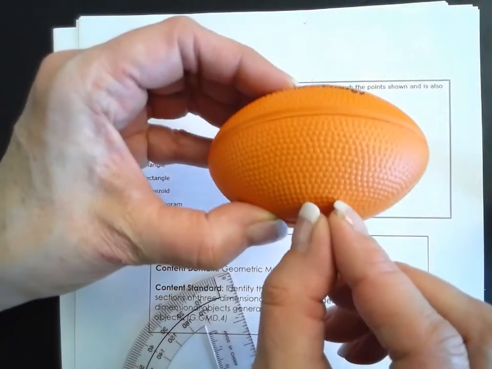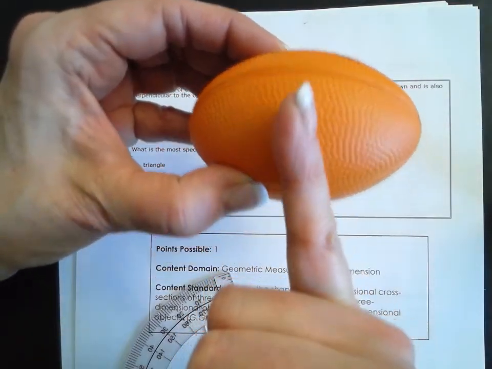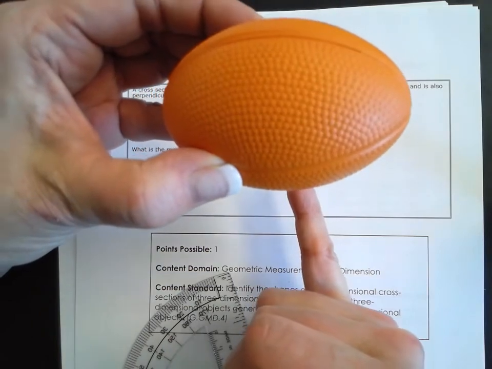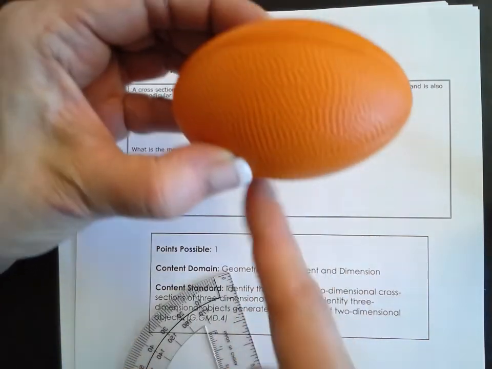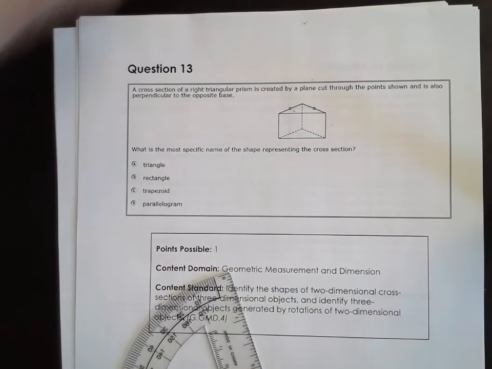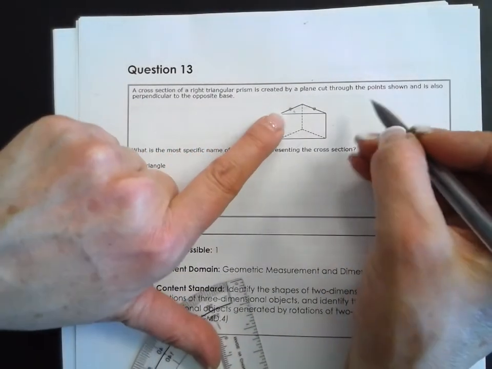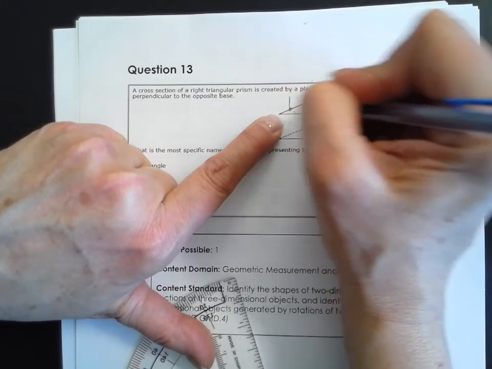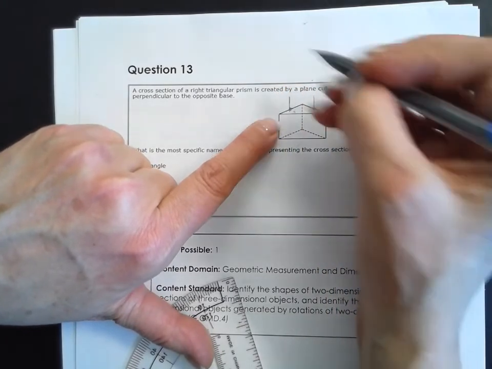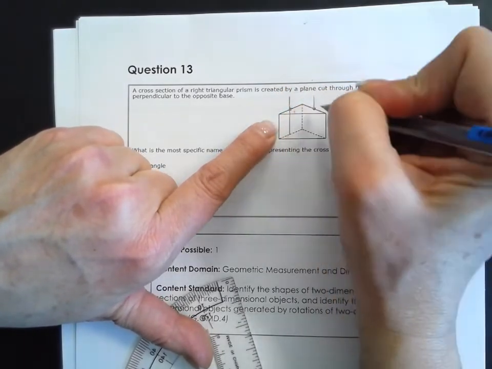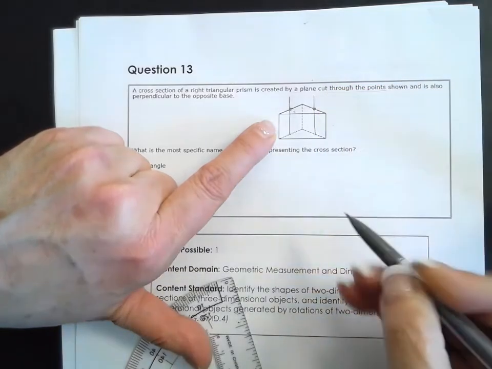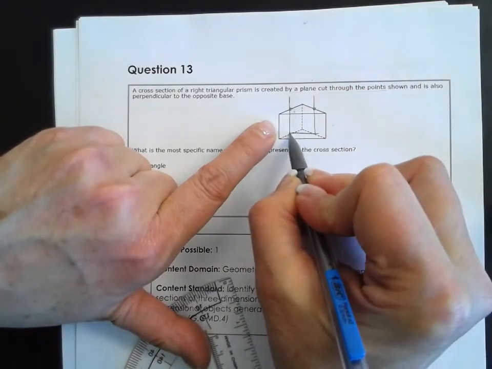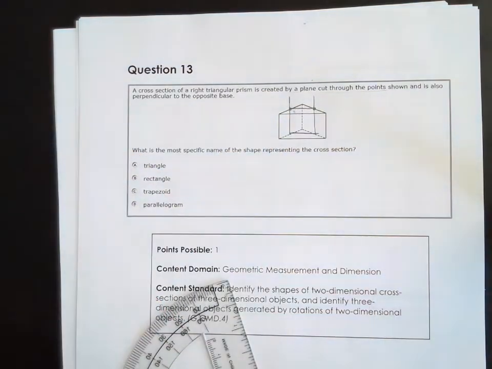That's what they mean by a cross section: if you cut through it, what is the shape of what you're cutting through? So on this one, what they're talking about is a plane cut through the points shown. So that means I'm coming down through these two. And so I would cut down like here, which would then give me what shape?